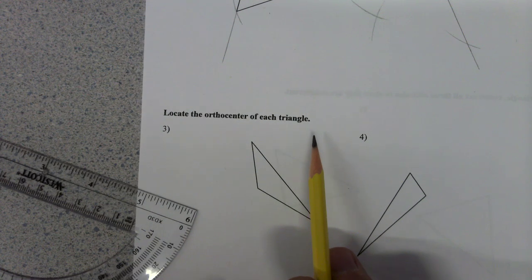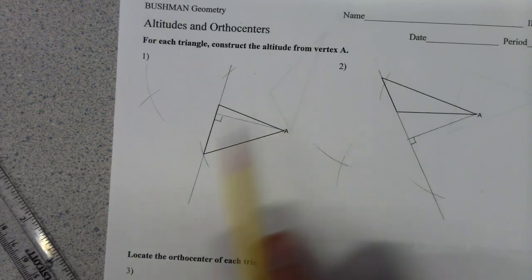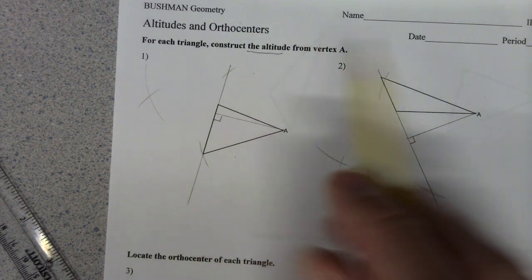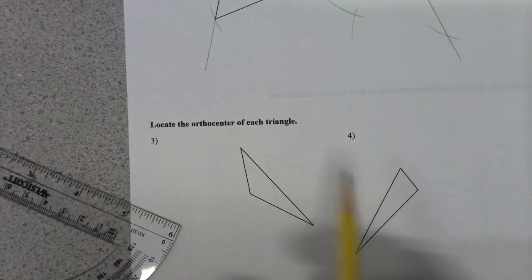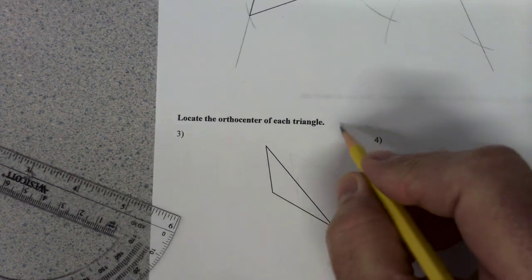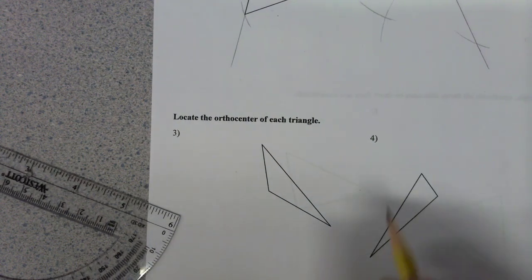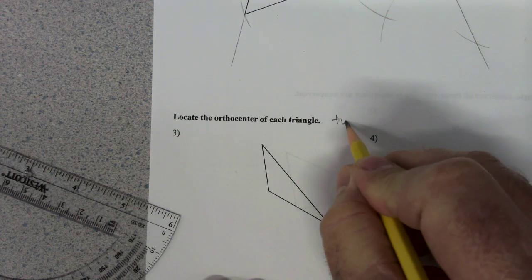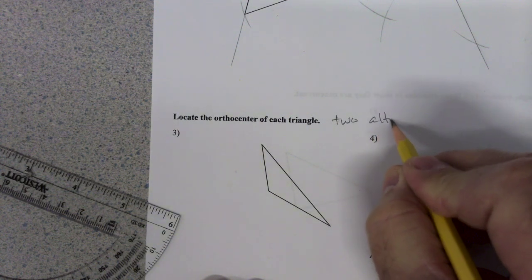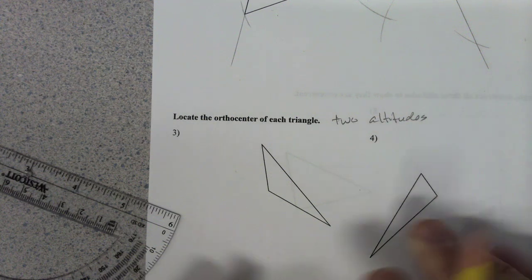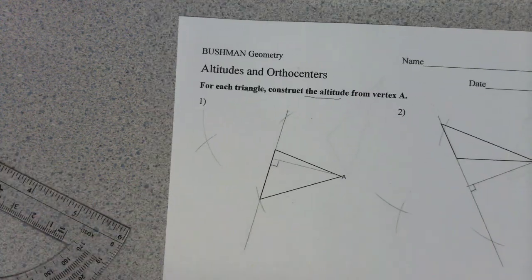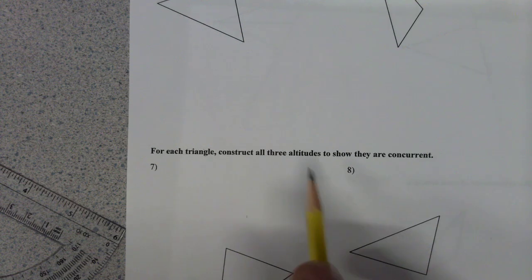All right, moving on. Let's try another. Now the orthocenter is the intersection of altitudes. So here we did only one altitude, construct the altitude. Here, on these, you're going to have to draw at least two. So you'd be good enough just drawing two, the intersection of two altitudes. When you get to the other side, you'll have instructions that say draw all three, and so we only have to draw two on numbers 3, 4, 5, and 6.